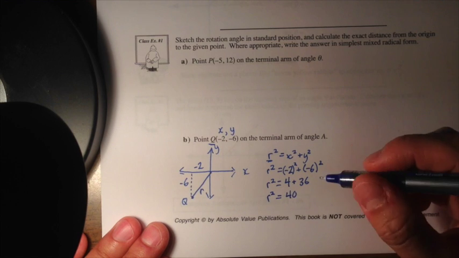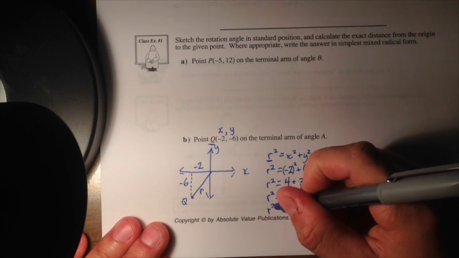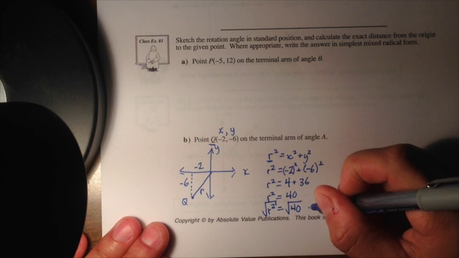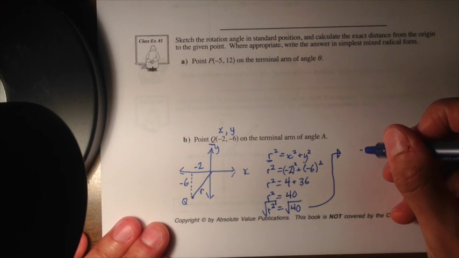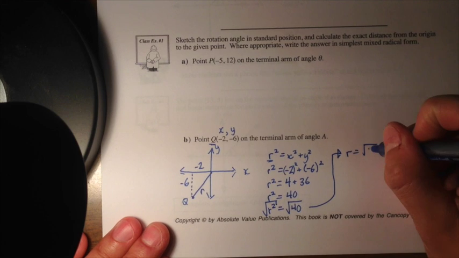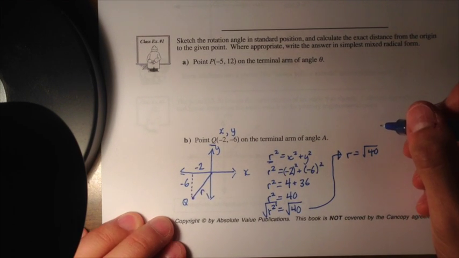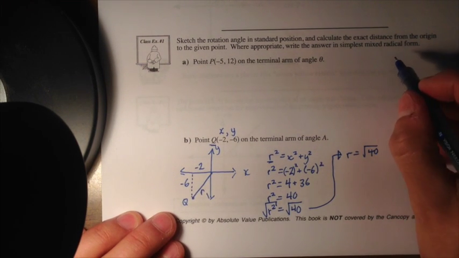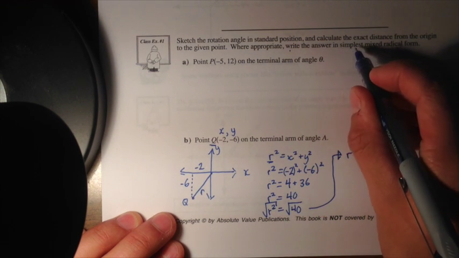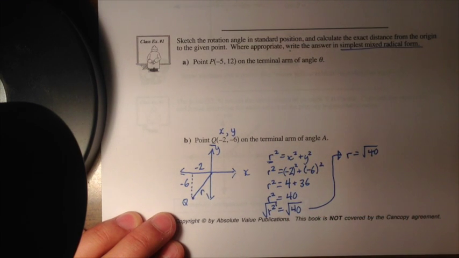But remember, we're looking for r. And so in order to find r, I'm going to have to take the square root of both of these sides. Now going up, I'm going to be left with r is equal to root 40. And I notice that in the question, it asks me, where appropriate, write the answer in simplest radical form.